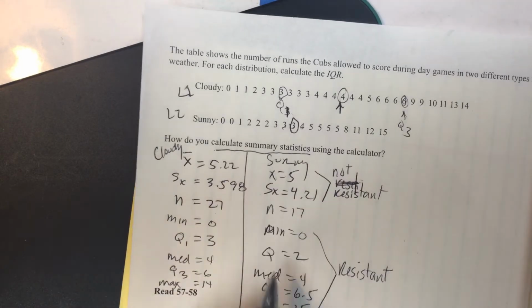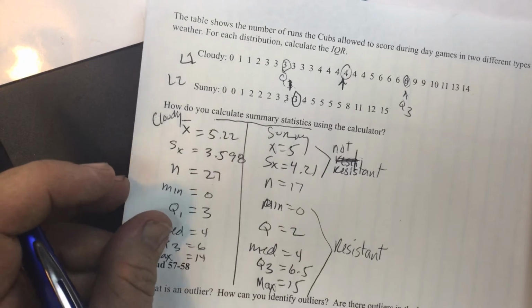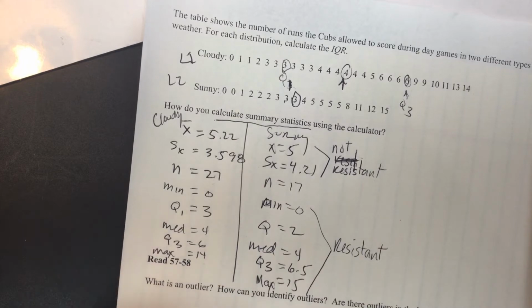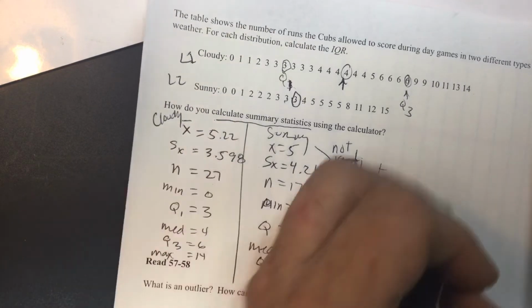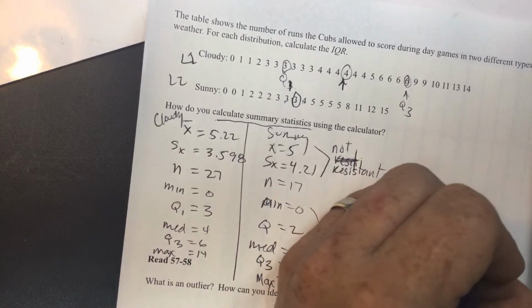So we always use these with skewed data, the minimum and so on, the 5-number summary, which is from today's lesson. And don't forget on outliers, we have to find what's called the IQR. The IQR is going to be Q3 minus Q1.